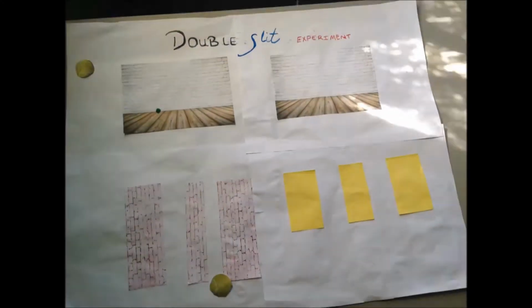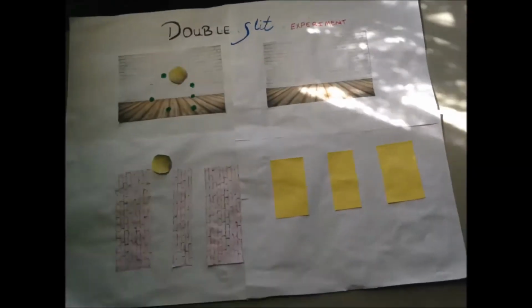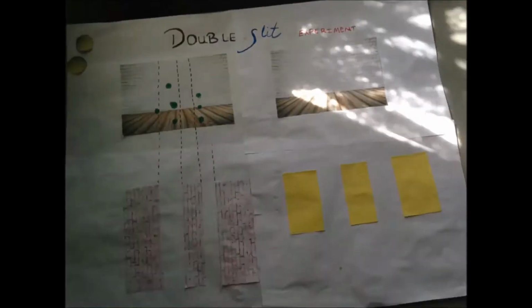Scientists once believed that atoms behave like particles, but one experiment called the double-slit experiment proved that atoms behave like both particles and waves. Here's how it works. Imagine you are throwing balls through slits to a wall. Where on the wall do you think most of the balls will land? Well, most of the balls will land directly in front of the slits.